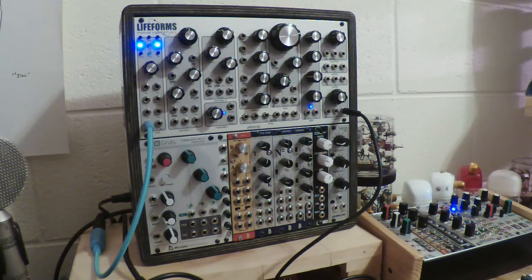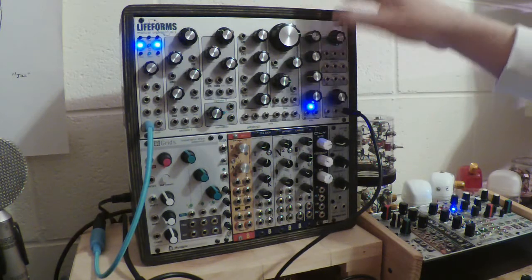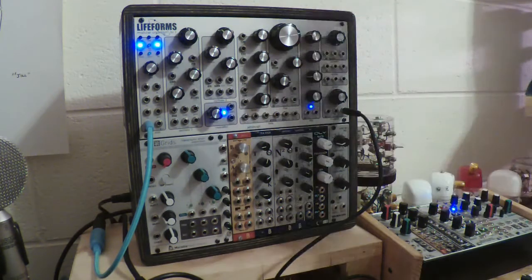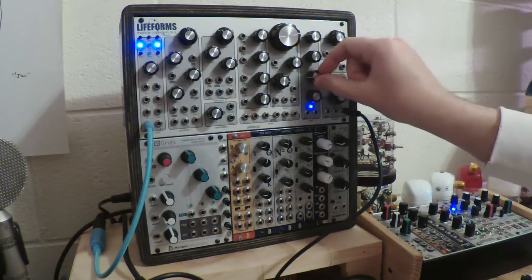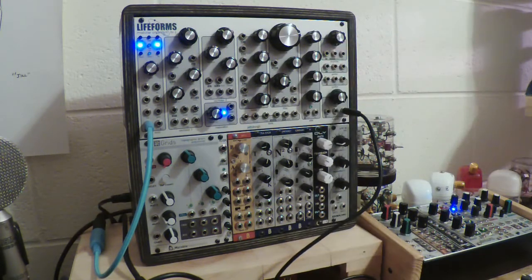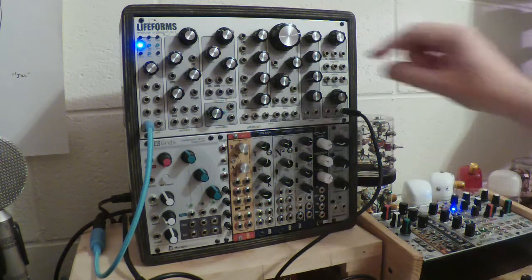So you can hear it reaches maximum volume, and then it goes down to the sustain level, and it'll stay at that sustain level until I release the key, and then it stops.